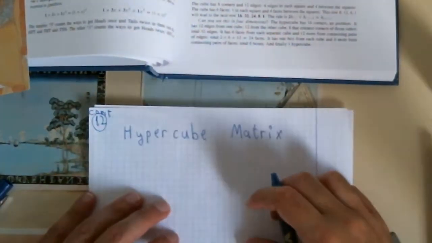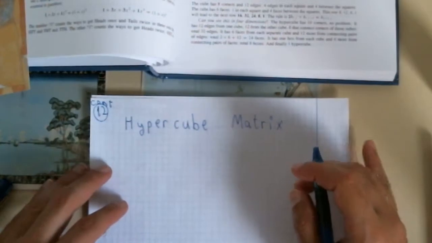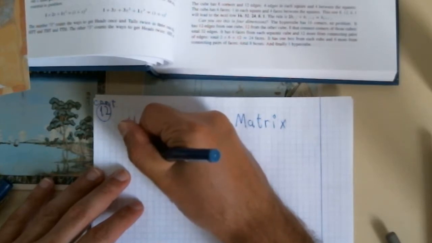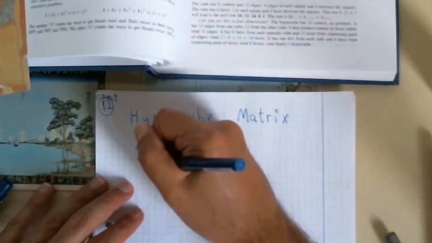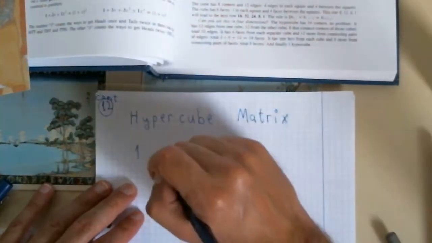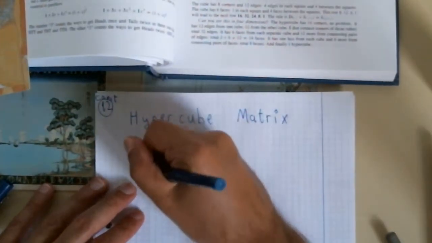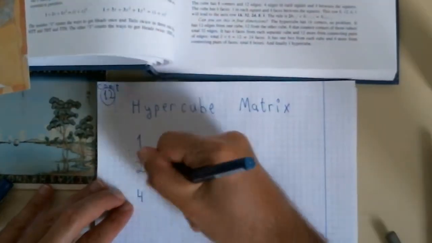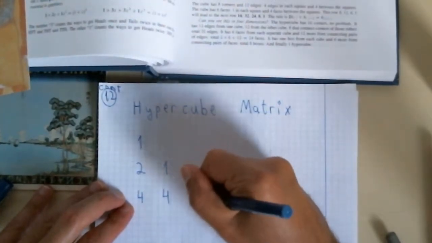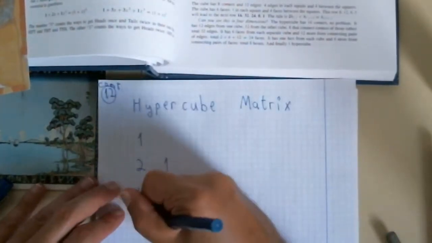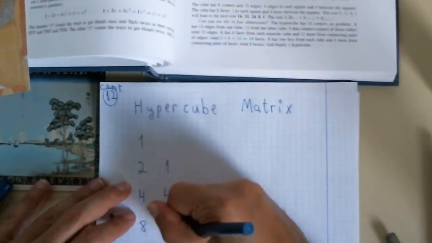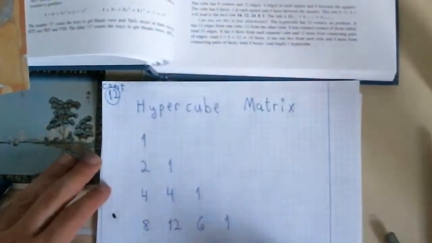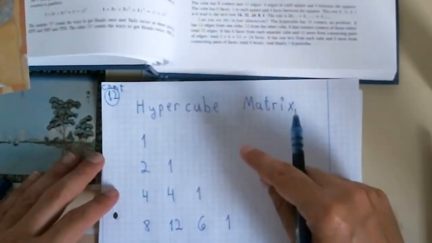And it looks like this. It has 1, and then 1 1. I'm sorry, this was the Pascal matrix. Now it's 2 1, 4 4 1, 8 12 6 1. Okay, this is the hypercube matrix.